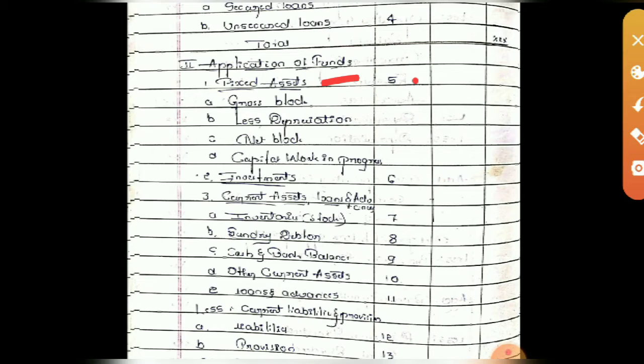And if any depreciation is there, you have to deduct it from the gross value. In the fixed assets you have to do some methodology calculation of depreciation, and deduct the depreciation. This portion we will study in depth in the practical problem during the solution itself.